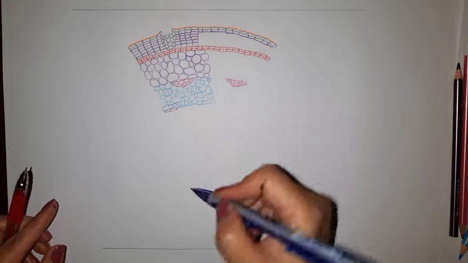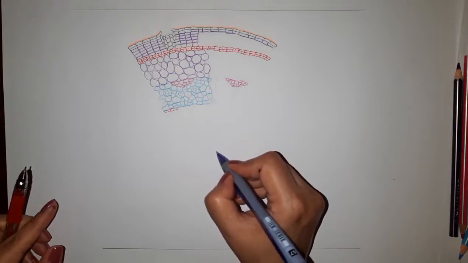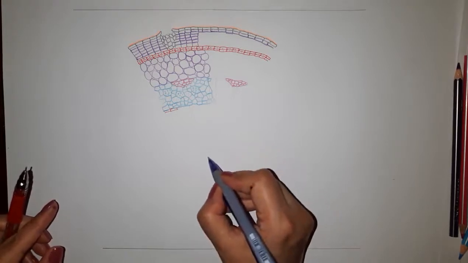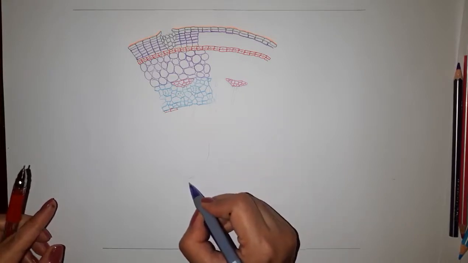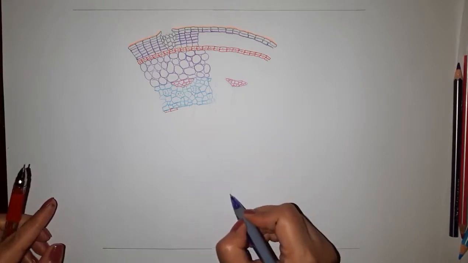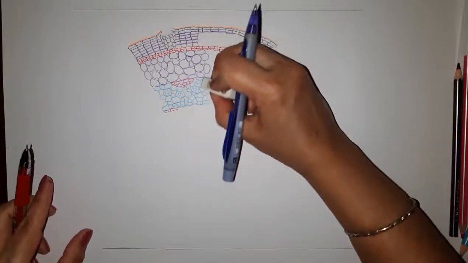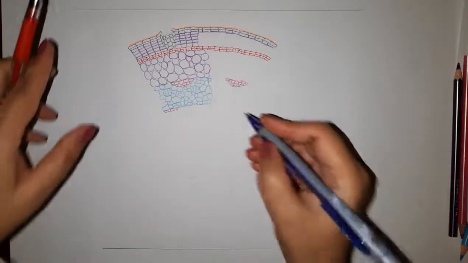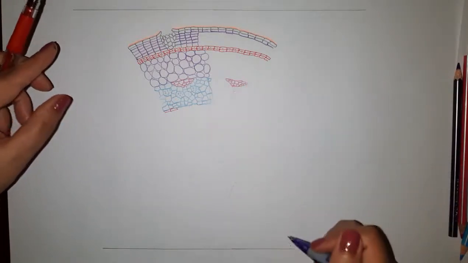That will meet the primary xylem. Okay. So divide that area so that you don't draw any cells in this area.